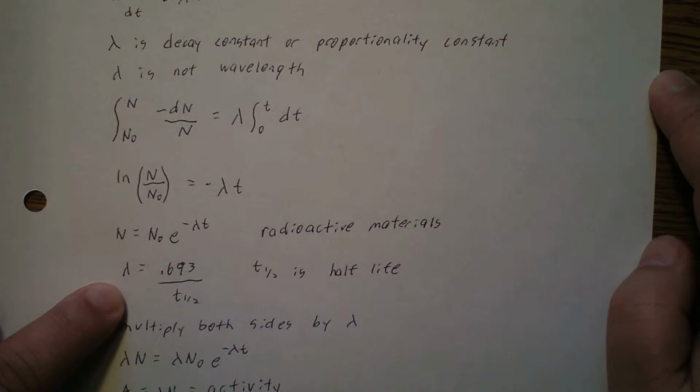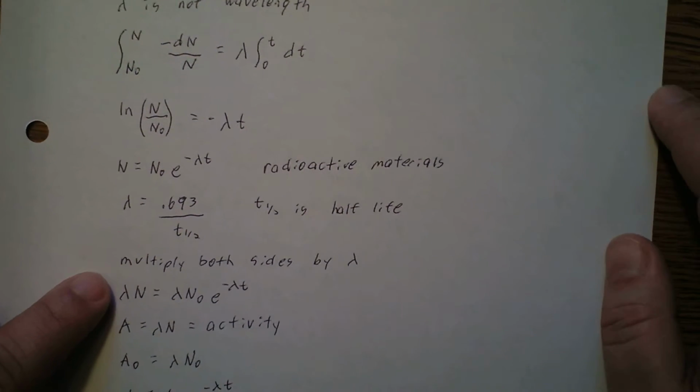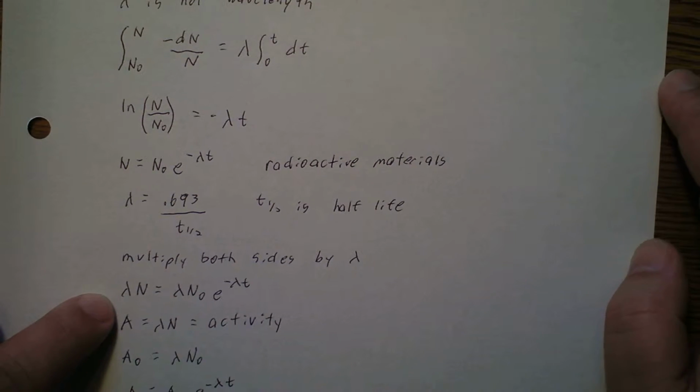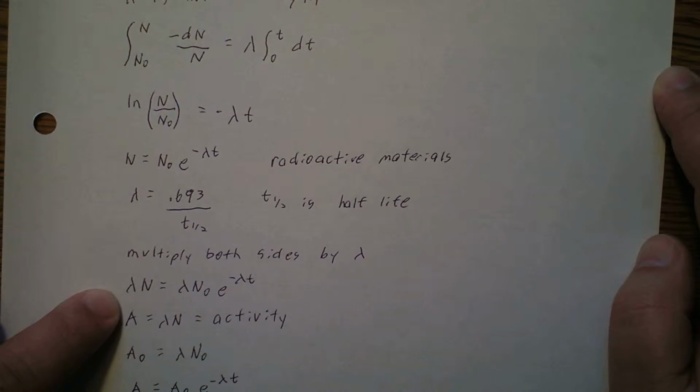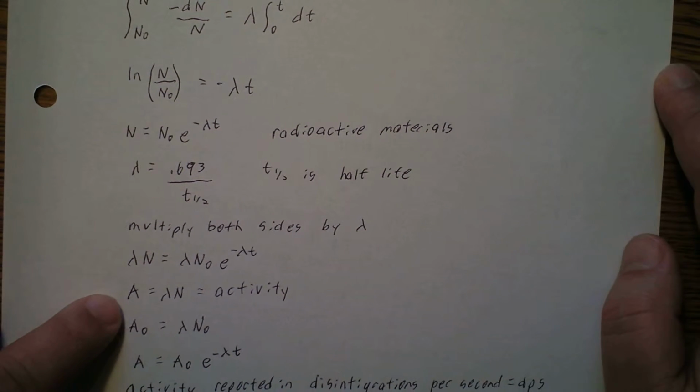So that's for radioactive materials, of course. Solve for lambda, and we get 0.693 approximately, it's irrational, of course, divided by t 1/2, where t 1/2 is the half-life. Now, if we multiply both sides of the equation by lambda, we get lambda N is equal to lambda N naught times e to the minus lambda t.